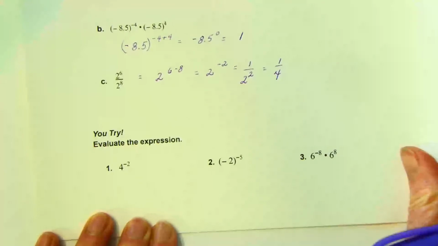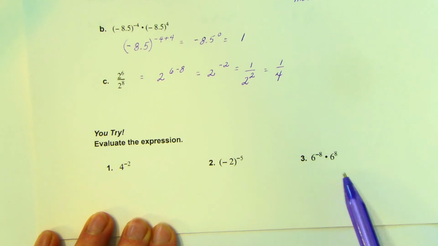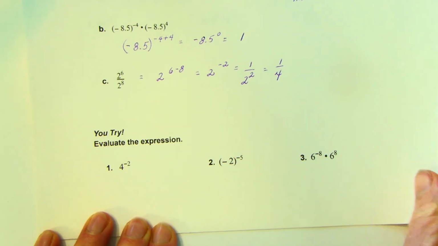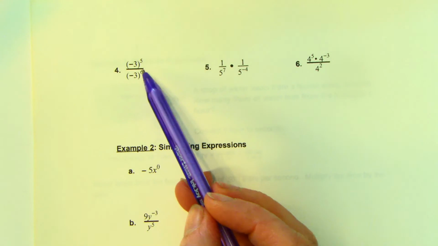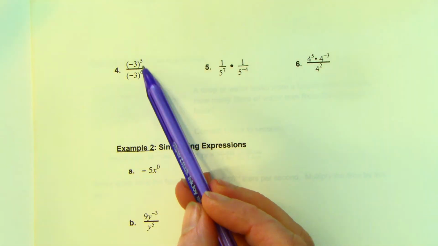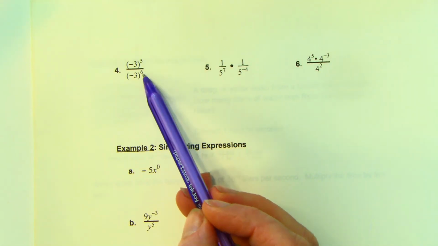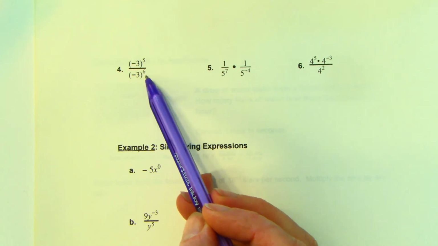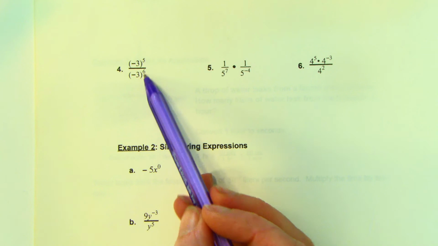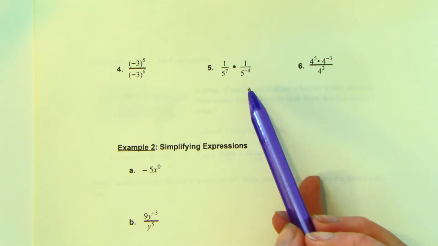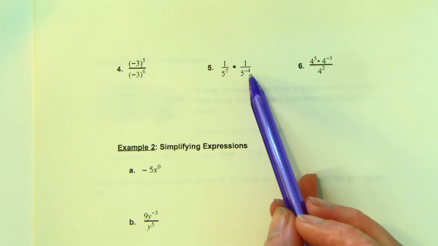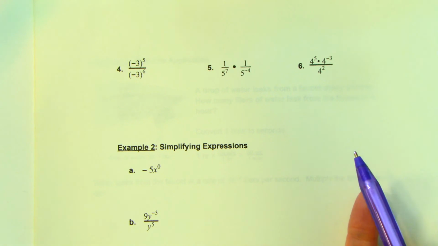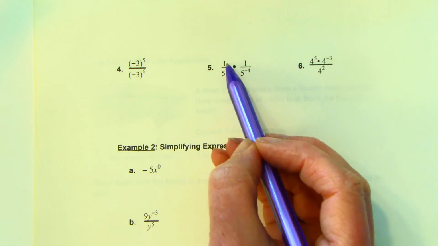You have 3 U tries, and they are just like what we just did in the example. But the next 3 U tries are a little trickier, so I want to get you started. This one should be okay. You're just going to subtract the 5 minus 6. That'll give you a negative, and then you can use your negative exponents rule. There are several ways to go about 5 and 6. I'll just kind of get you started.